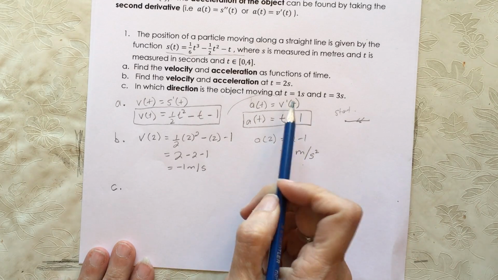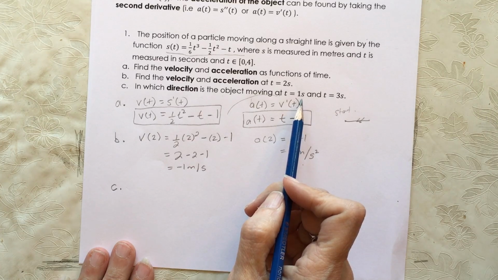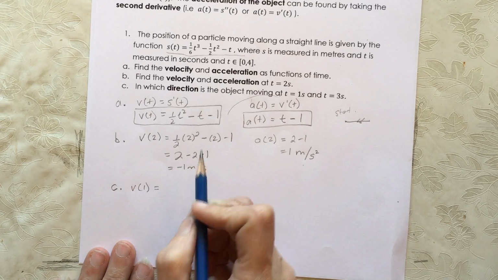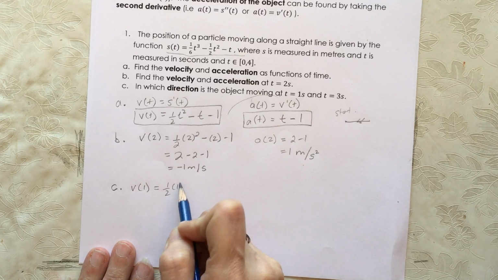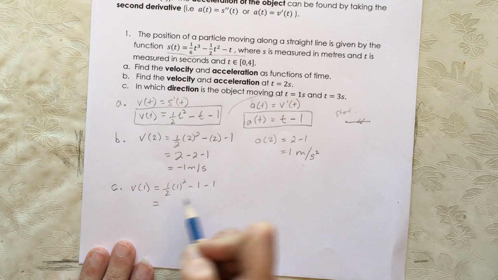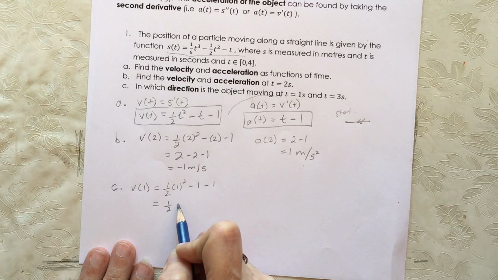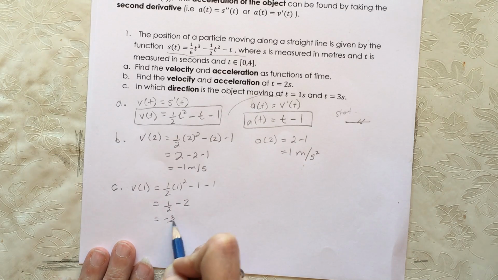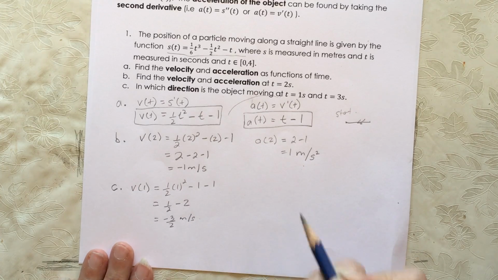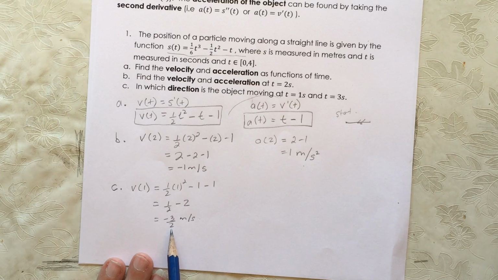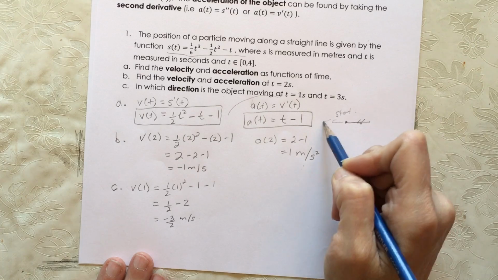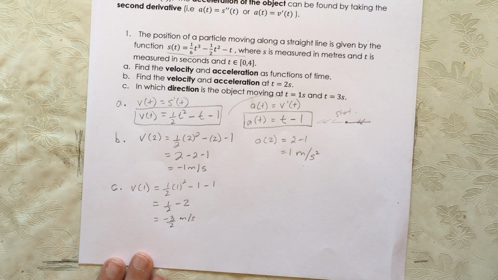So let's find the direction an object is moving. So it's either our directions are going to be towards the start or away from the start. So v at 1 is a half times 1 squared minus 1 minus 1. So that's a half minus 2, which is negative 3 over 2 meters per second. So that means we're moving towards the start, we think, but what if at 1 second we were already on this side moving in this direction? We're moving backwards. We'd be moving away from the start, but in a negative direction.